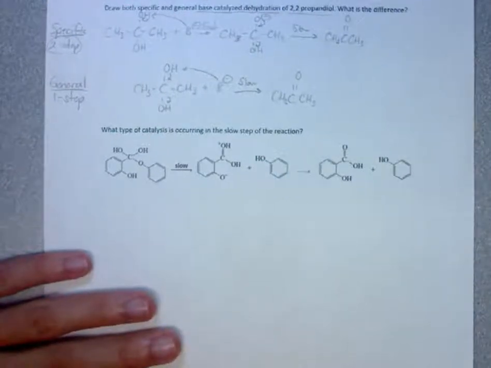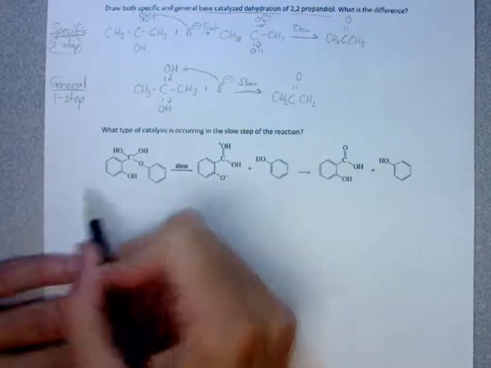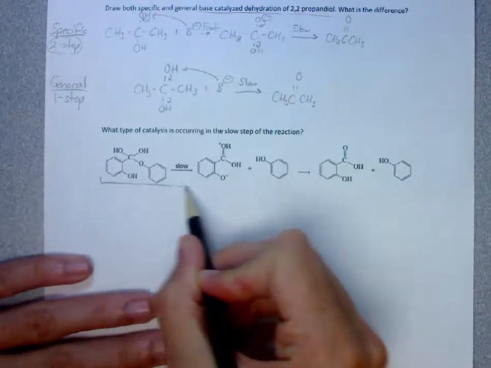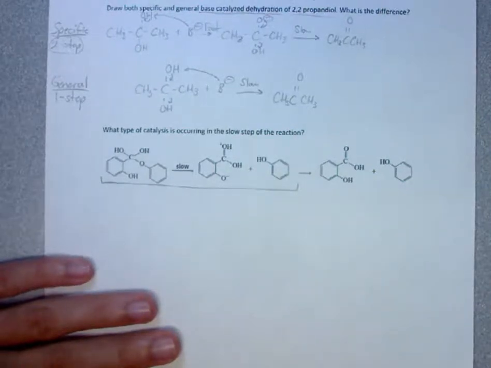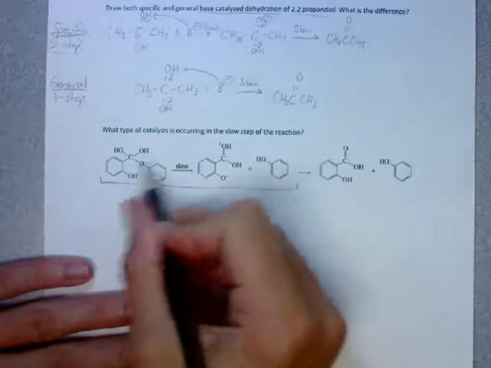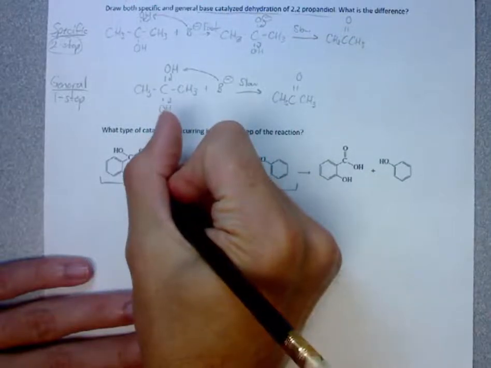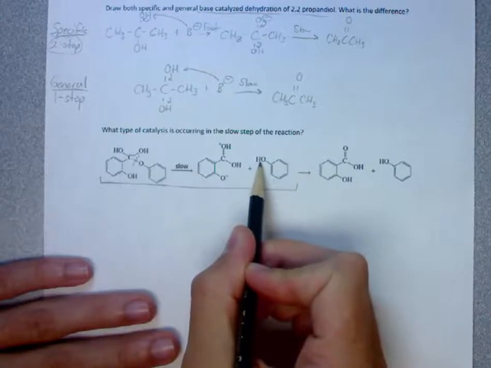For the last question, we have to determine what type of catalysis is occurring. This is the slow step, and if we are to compare the 2, we can see that this part of the molecule broke off here, and that oxygen became protonated.